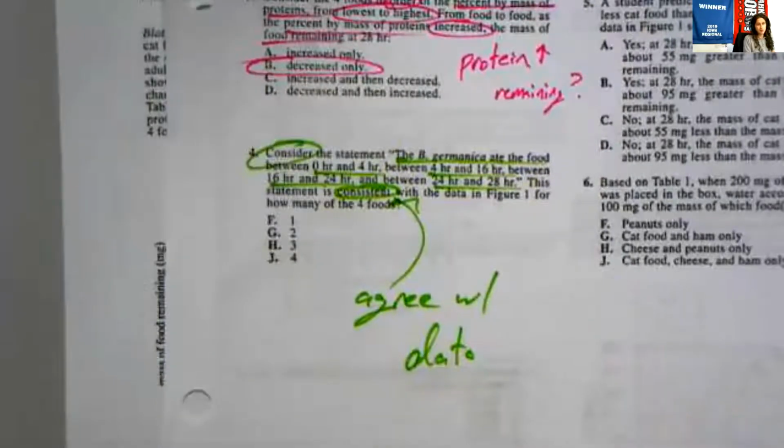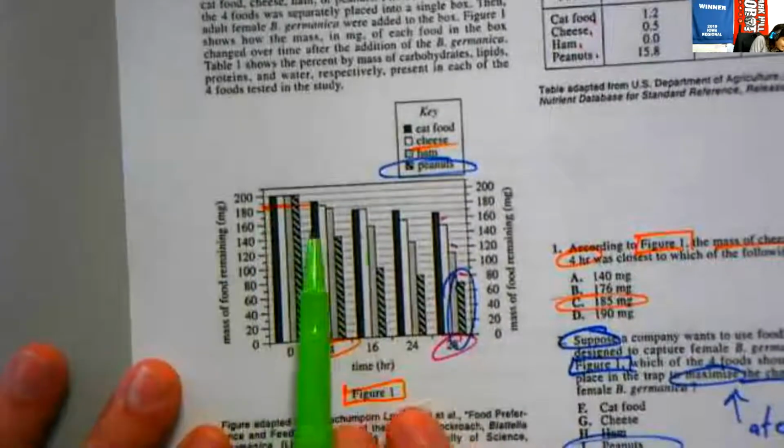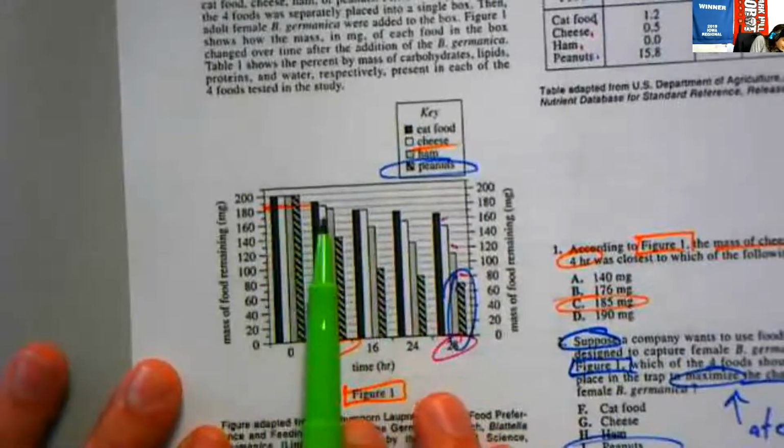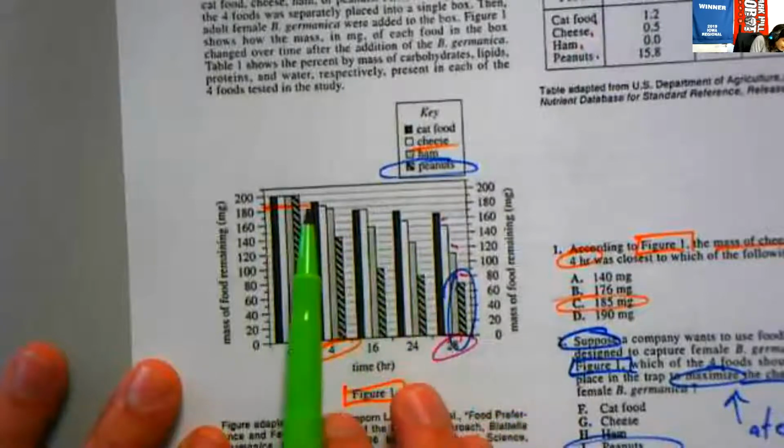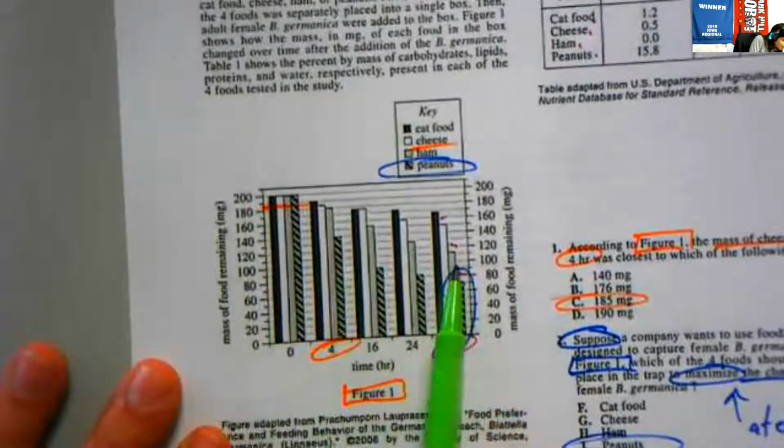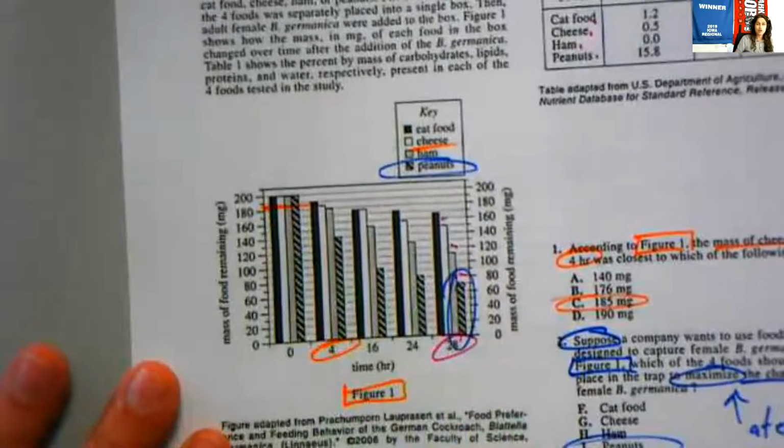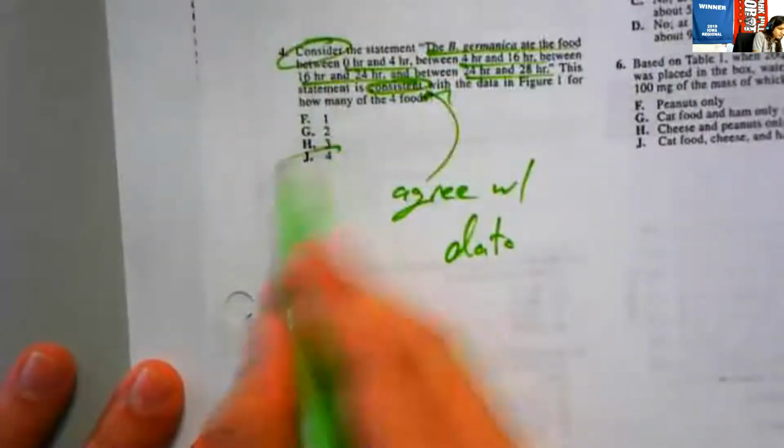For how many of these foods? How many of these foods got eaten every time? That's what that question's asking. It's a really complicated way of asking which foods decreased every time. And you look over here and you say, okie dokie, the cat food went down a little bit every time. The cheese went down a little bit every time. The ham went down more considerably every time. Oh, baby, they love those peanuts. All right, so all 4 went down every time. That word consistent is a word that we need to look out for. Does the statement agree with the data?